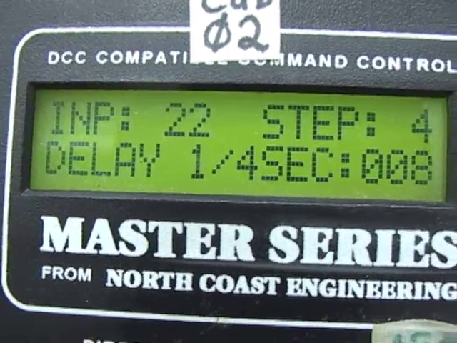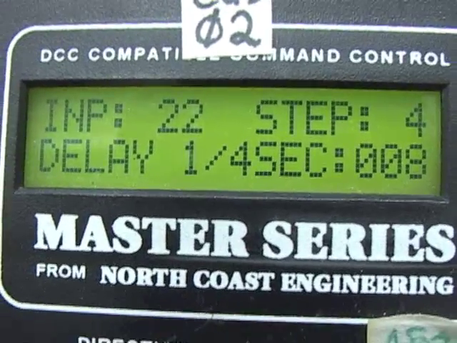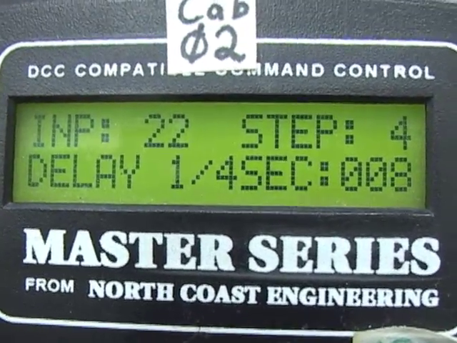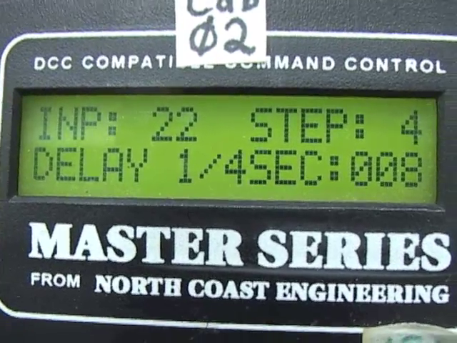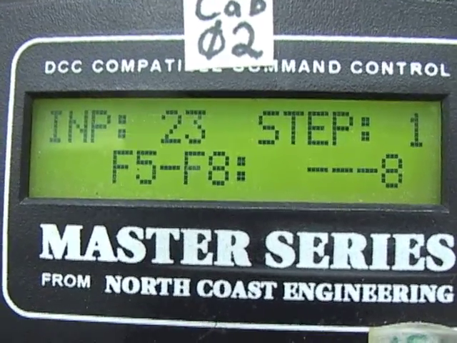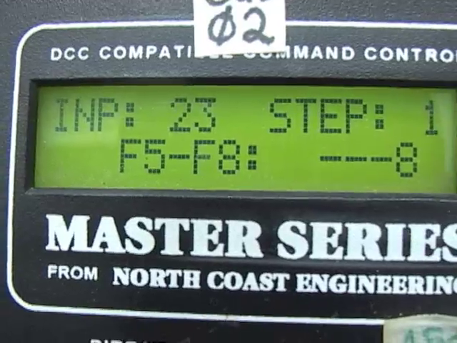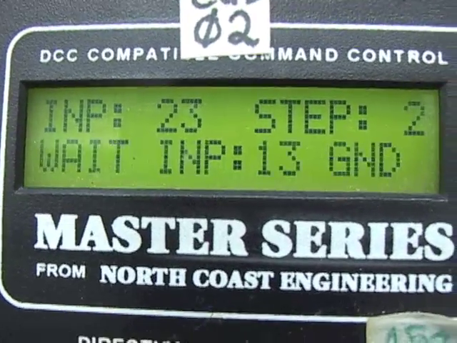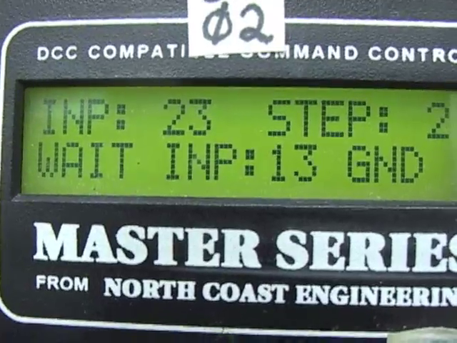Delay, here's a 1/4 second delay, 8 of them, so that gives a 2-second blast of the horn. Now function 5 has been turned off, which turns off the horn, and function 8 keeps the sound on. So now we're doing a wait on input 13 to go to ground.